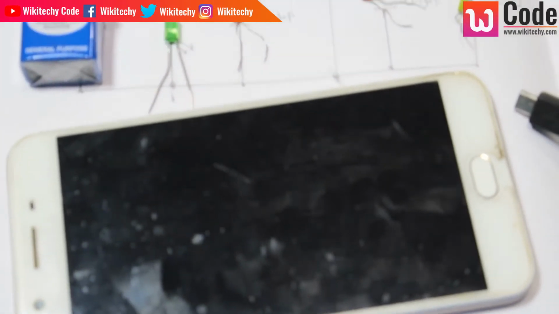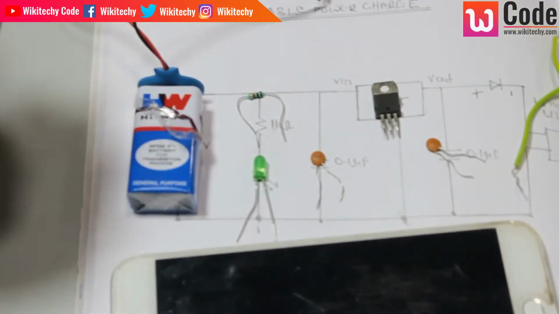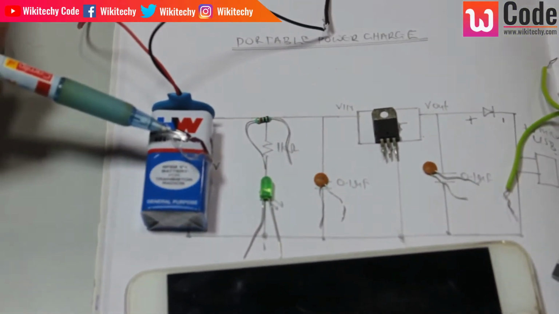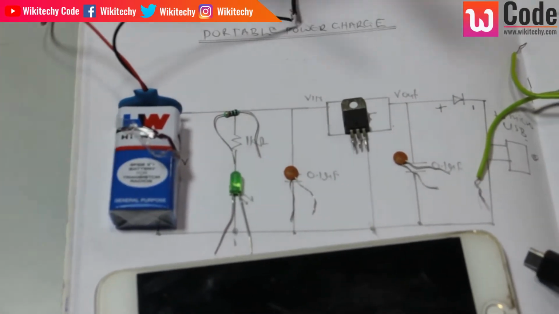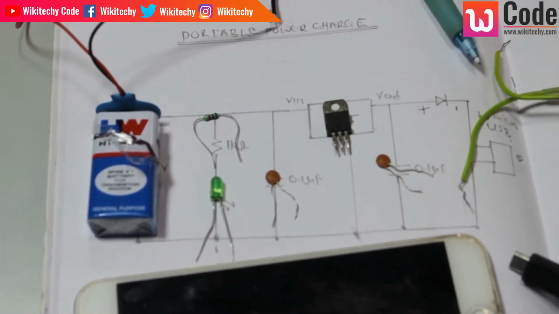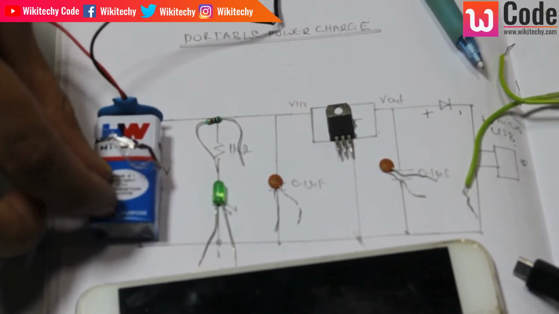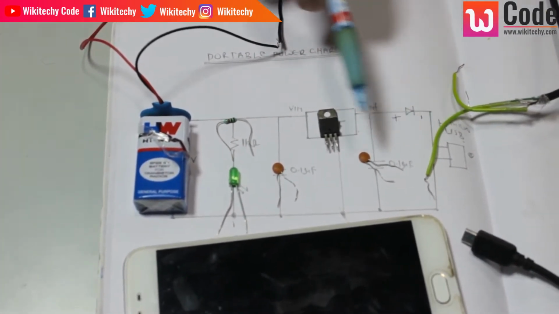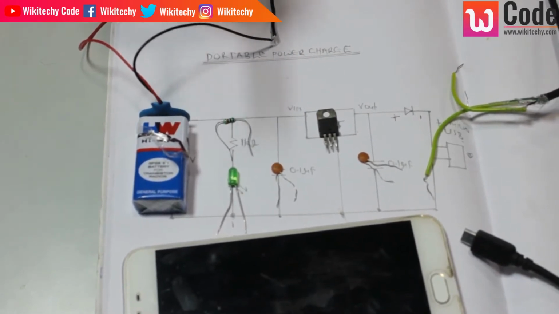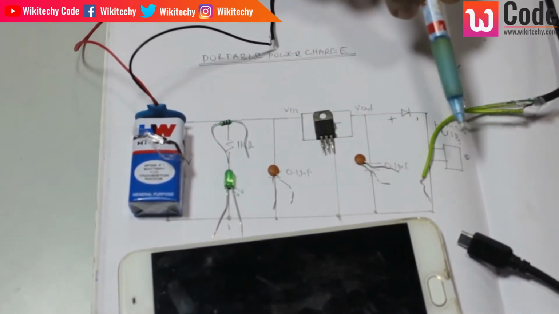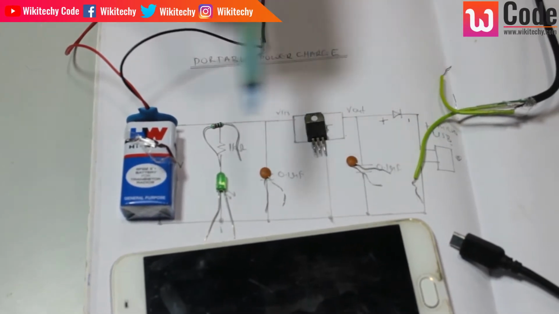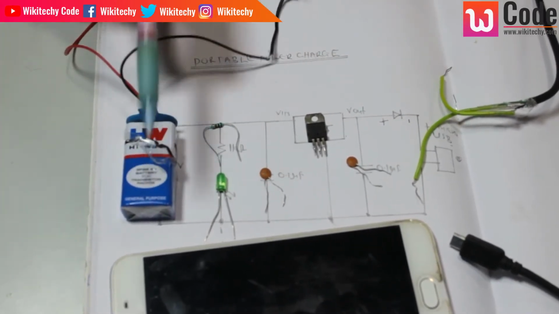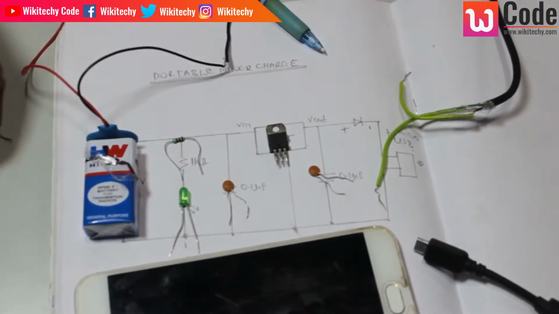There is one really important thing. This battery has 9 volts, and this USB needs 5 volts. In some cases this battery will drain, and at that stage the charge from here will flow in this direction. We need the charge to flow in this direction, but it may flow the other way if the charge is very low. In that case we need a diode.